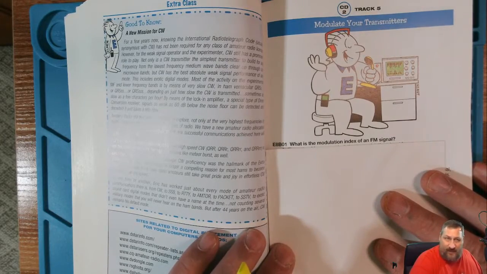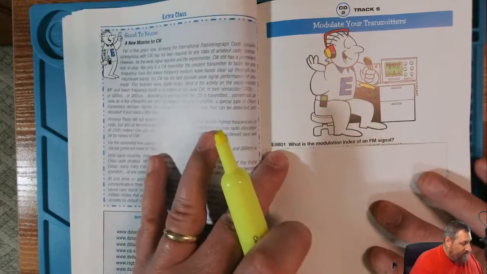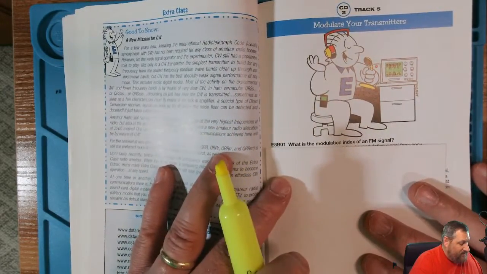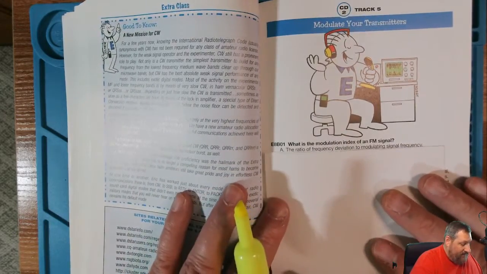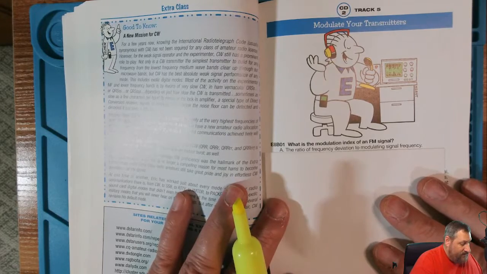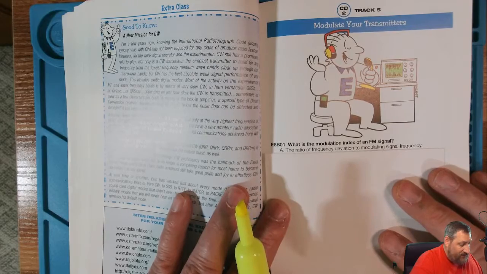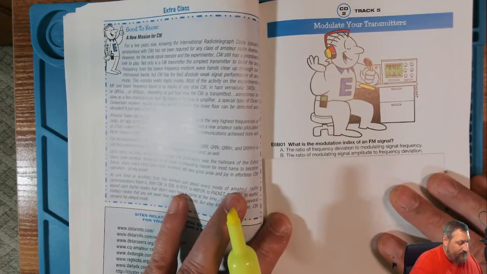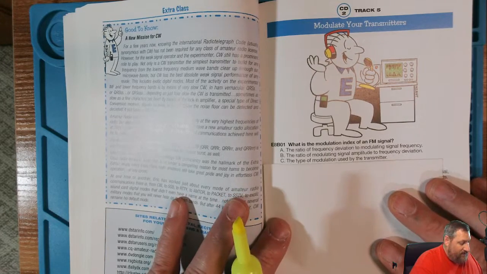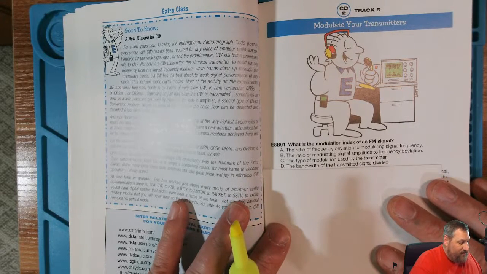So with this, the first question of this section is, what is the modulation index of an FM signal? Is it A, the ratio of frequency deviation to modulating signal frequency? B, the ratio of modulating signal amplitude to frequency deviation? C, the type of modulation used by the transmitter? D, the bandwidth of the transmitted signal divided?